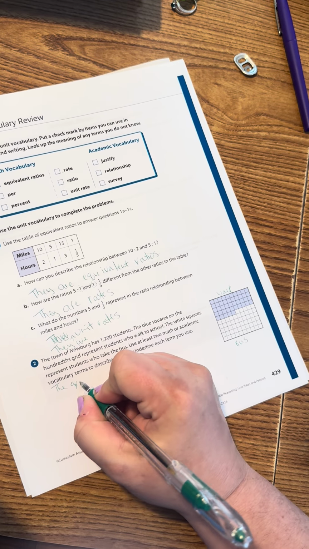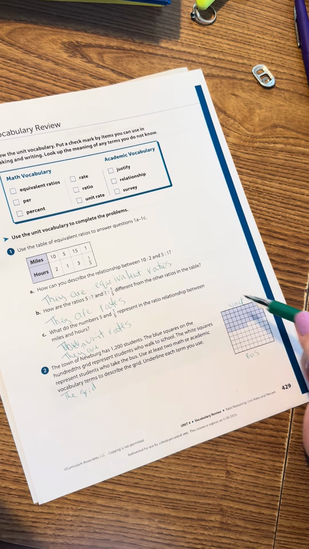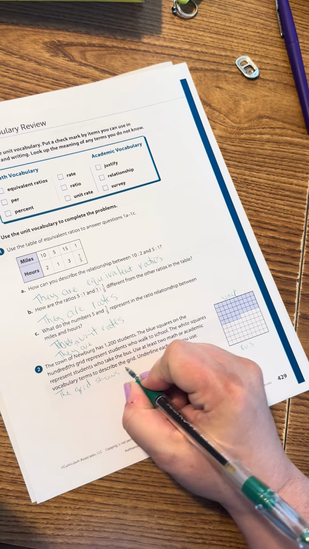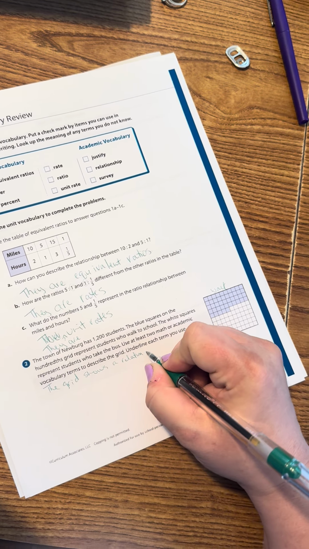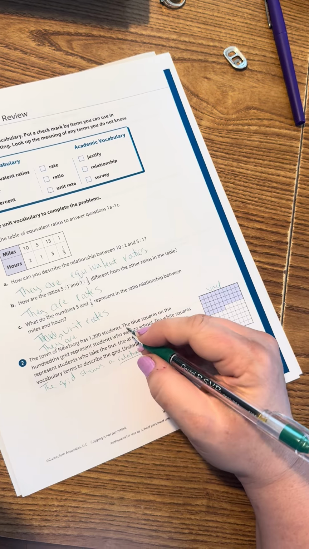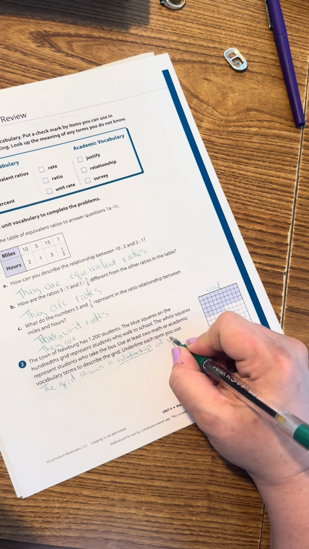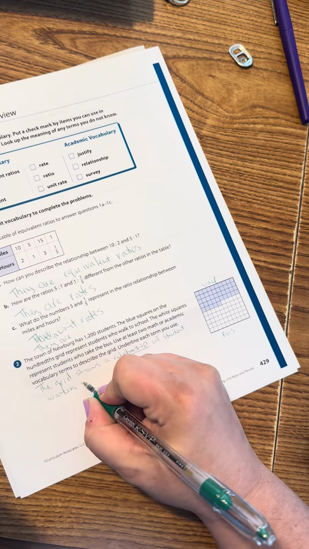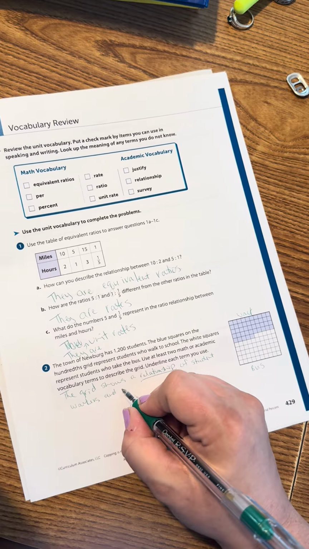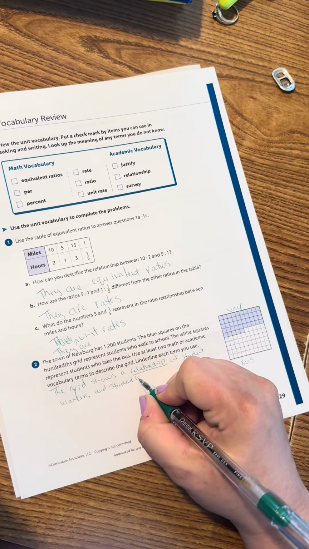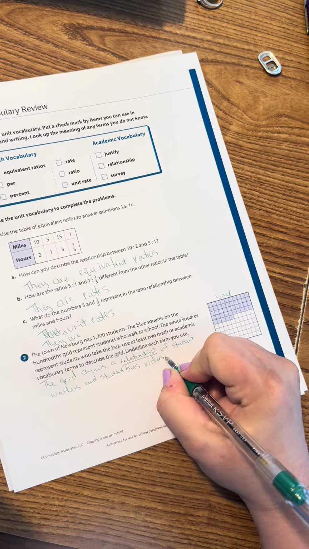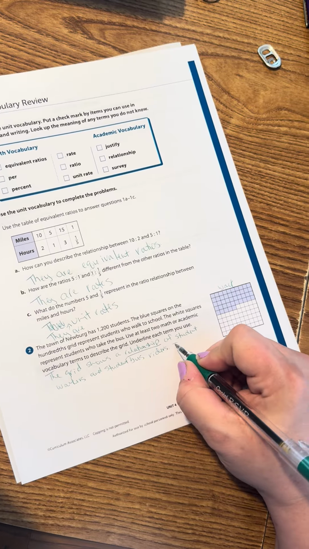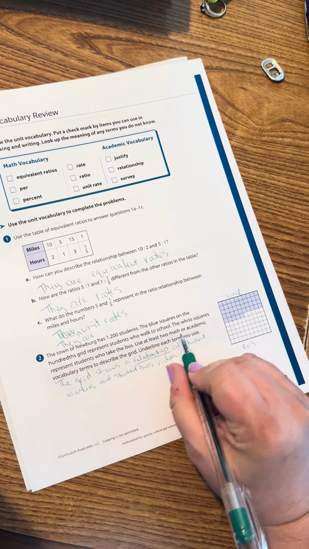Okay, so the grid, using words up here, is showing a relationship of student walkers and student bus riders. Let's see, how many do we need? At least 2, okay.